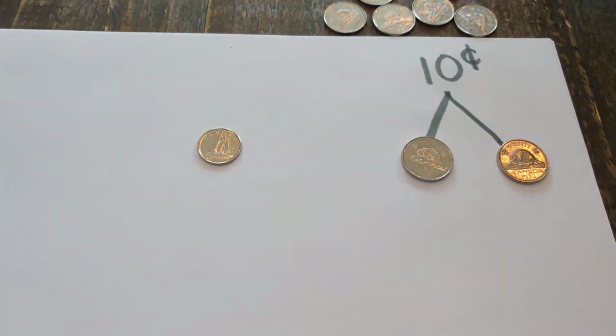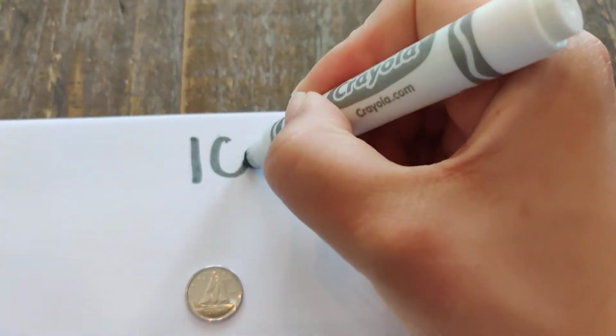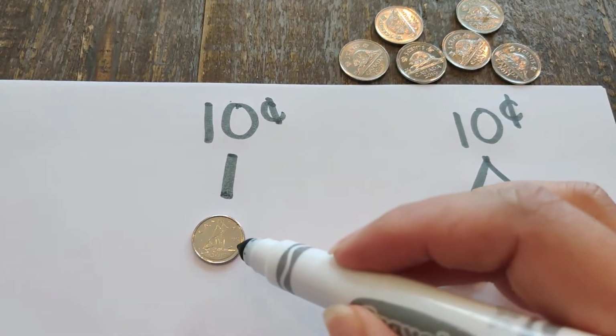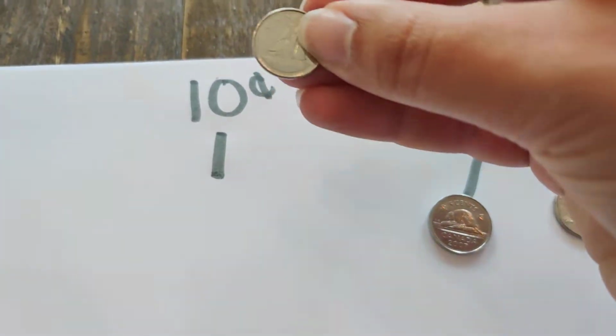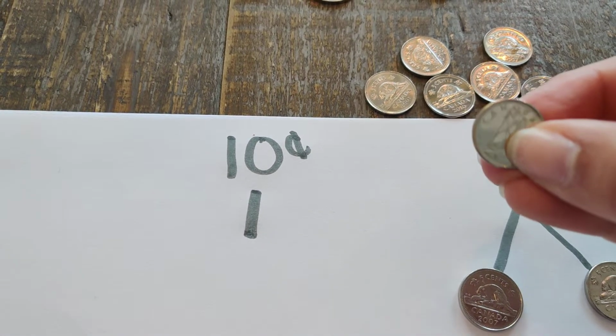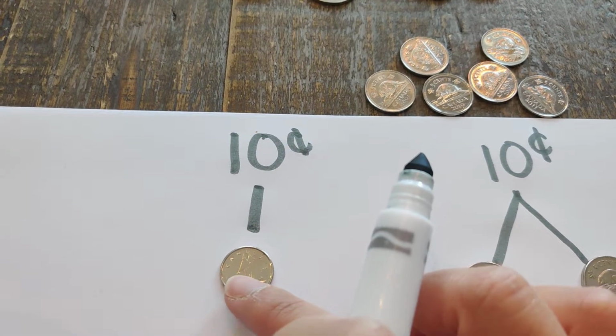C'est seulement 10 cents. So you only need one here. So if you are trying to make 10 cents, you can make it a couple ways. So 10 cents, you can make it with just one dime, 10 cents. And if you notice here, it says 10 on the bottom in the corner. So 10 cents.